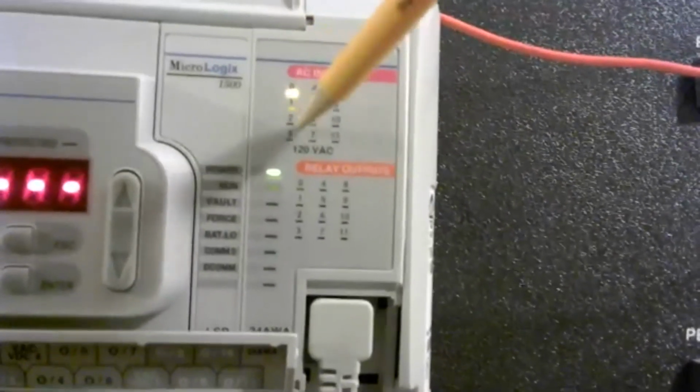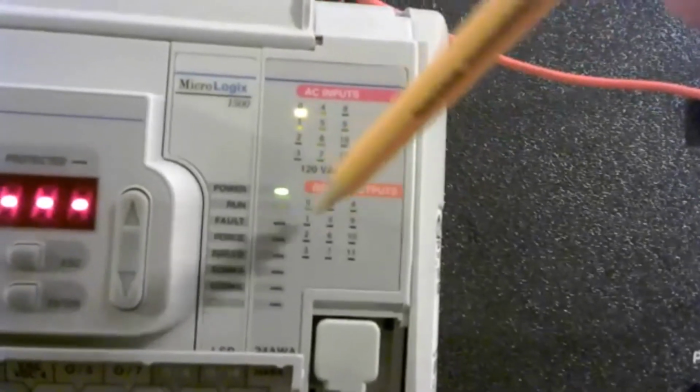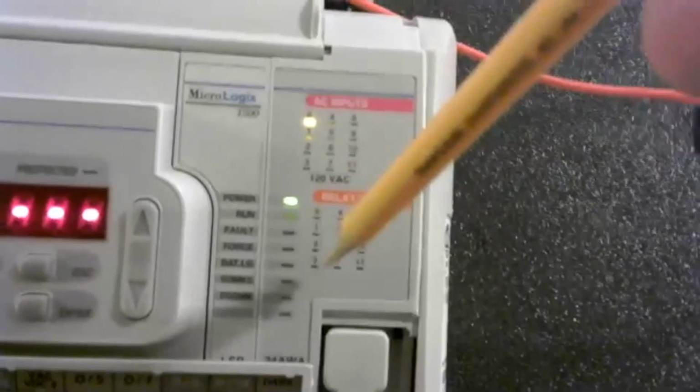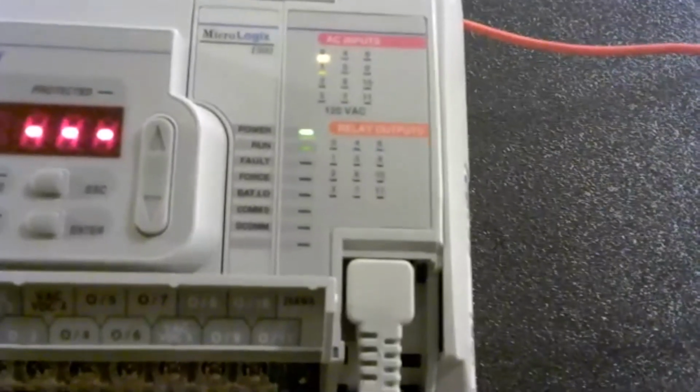For the inputs, you see input 0, input 1, input 2, and so on. And for the outputs, you also have output 0, output 1, and so on. You see those? There is input 0 through 12 and output 0 through 12. This is built in. This is considered to be slot 0 on this PLC. If you wanted to add on more slots, you can.